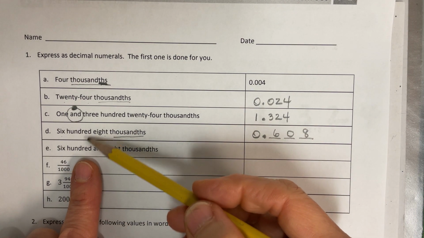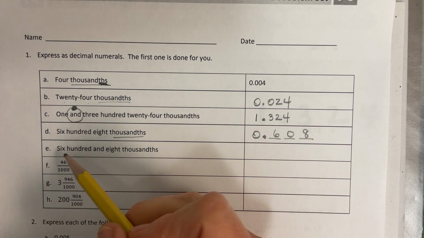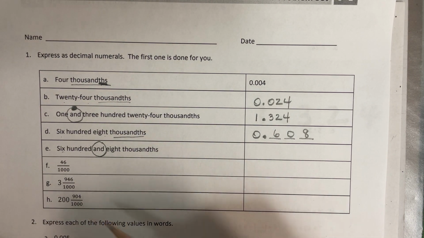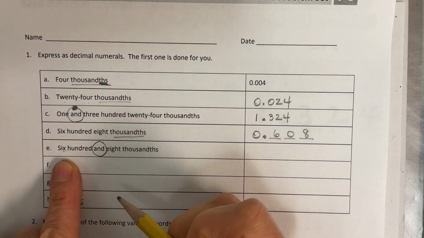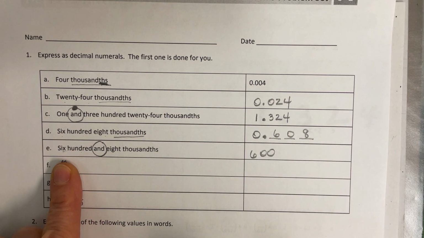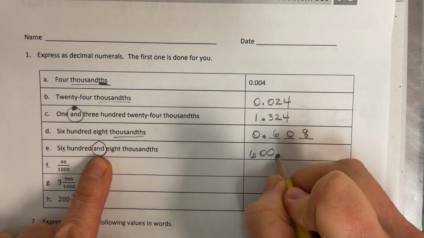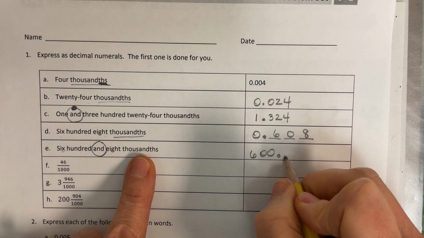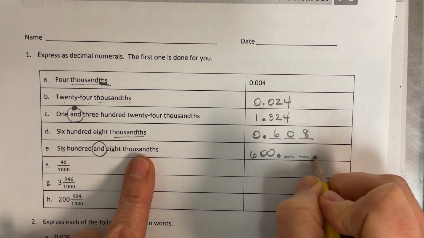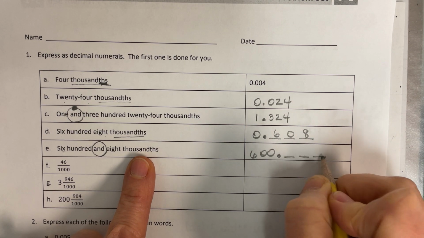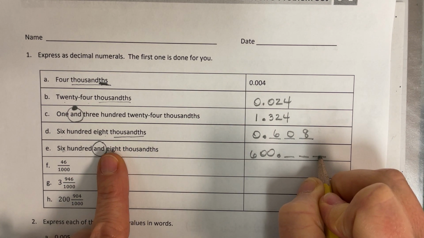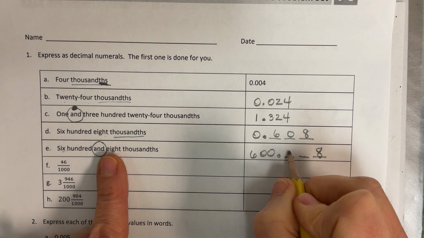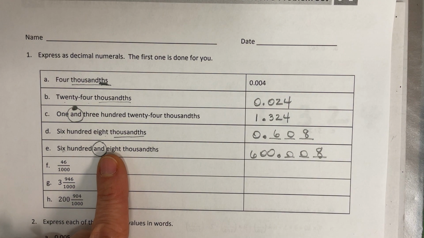Now, these two look a lot the same, but let's see how they're different. 608 thousandths. Okay, so again, this is the whole number, 600. Then I put and as my decimal. And then this says 8 thousandths. Okay, so again, I like to do these slots to help me remember. Tenths, hundredths, thousandths. It's got to end here. So if it says 8 thousandths, my number has to end the 8 has to be in the thousandths place, which means I fill in these gaps with zeros.